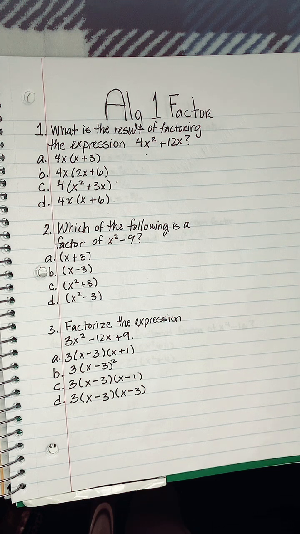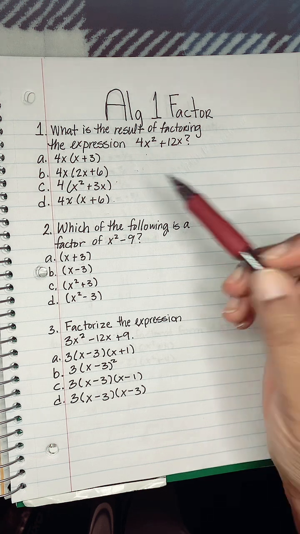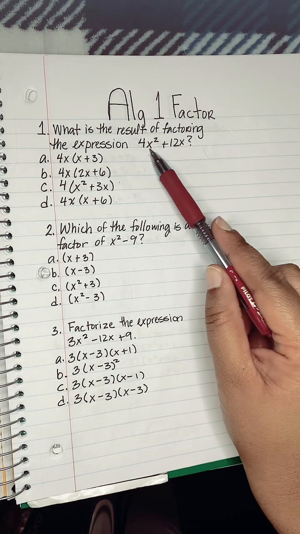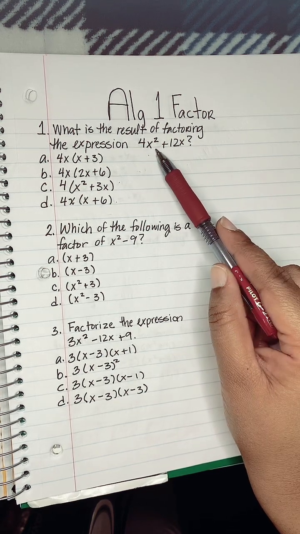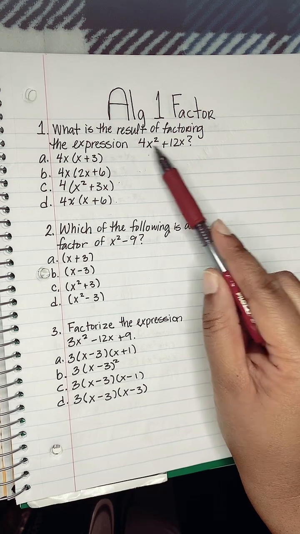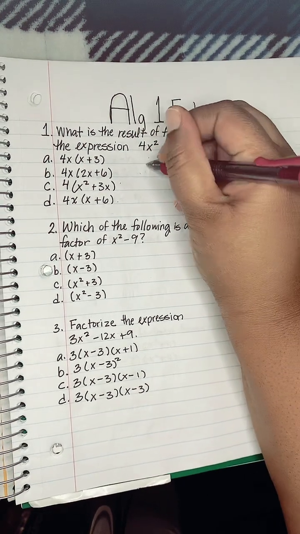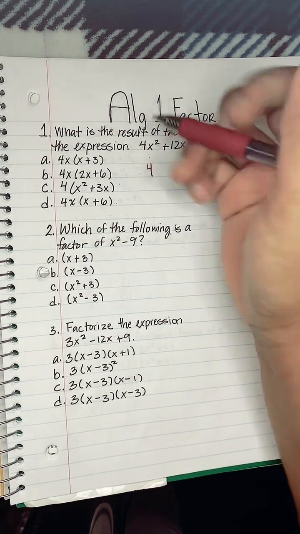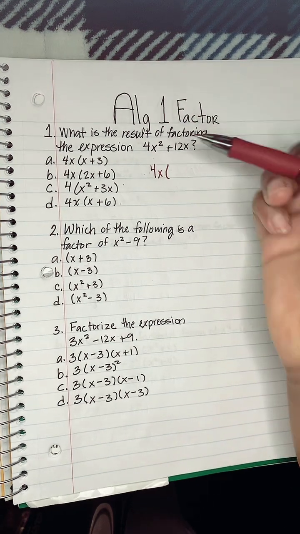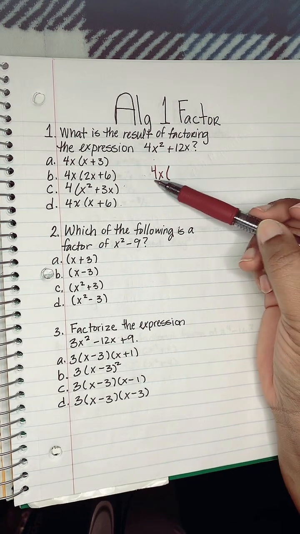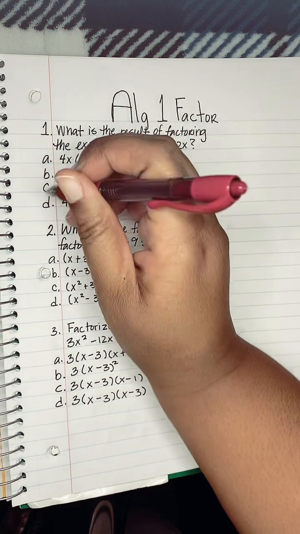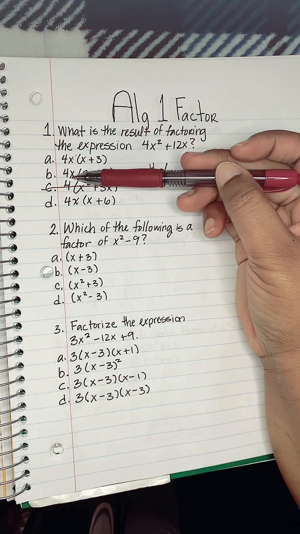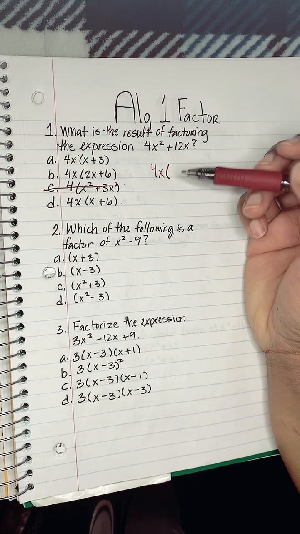Okay. So let's factor. So when we're looking at these, we're looking for what do they have in common? Always our greatest common factor. Well, they have a 4 that can go into 12 and 4. So we're going to take that out. And they both share an x. So we can take that out. Right then and there, anything that doesn't have a 4x is out. So C is out. That limited our choices to A, B, or C.